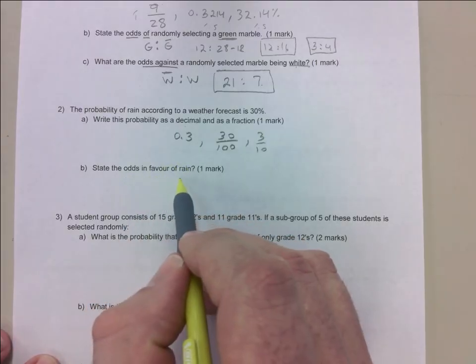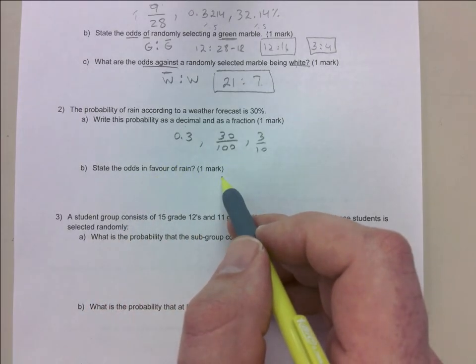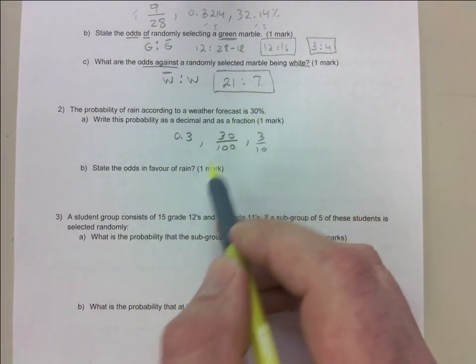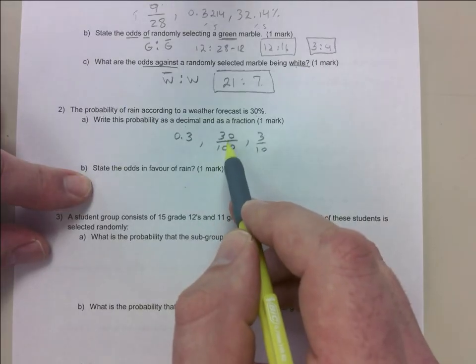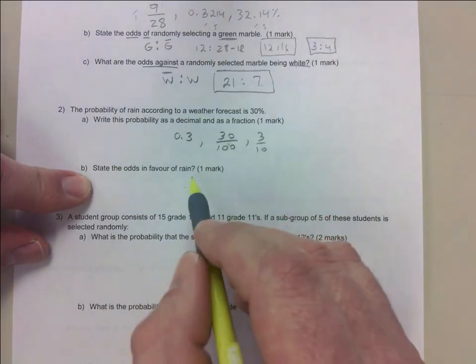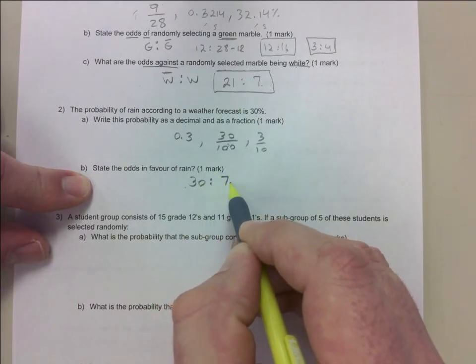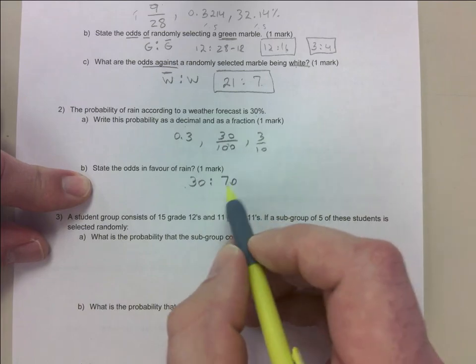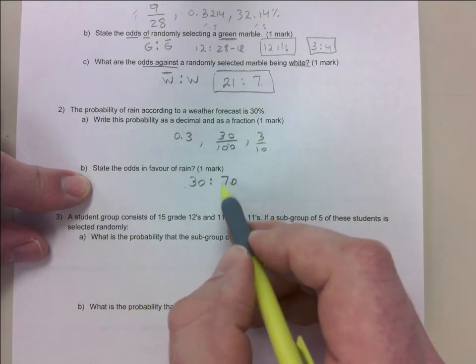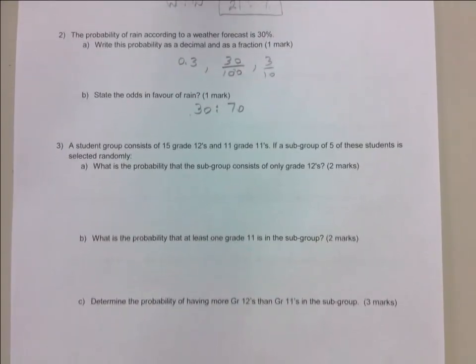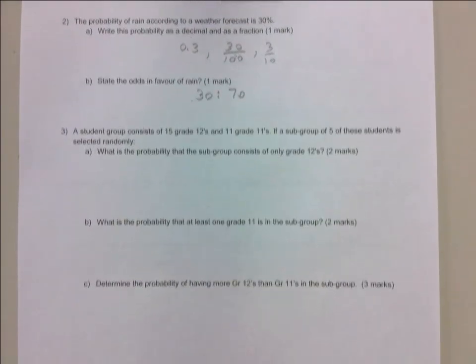The odds in favor of rain. By the way, whenever I'm giving probability as percentage and I want the odds, I turn it into a fraction. I'm going to use this one, 30 to 70, not 100. You lose a mark if you have 100 here. Okay, so you got to make sure, or it's 3 to 7, that's fine. 1 and 1.